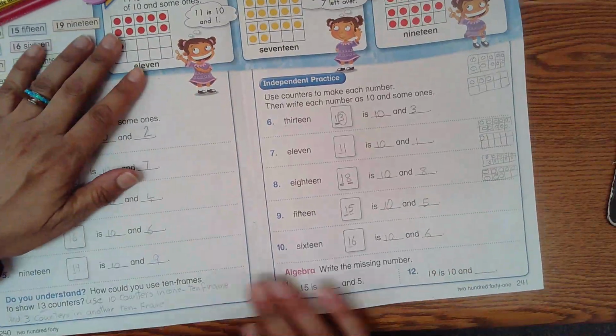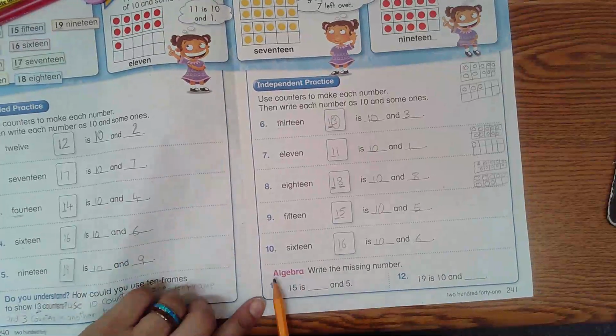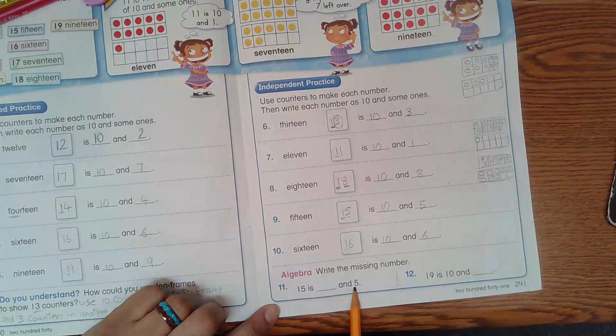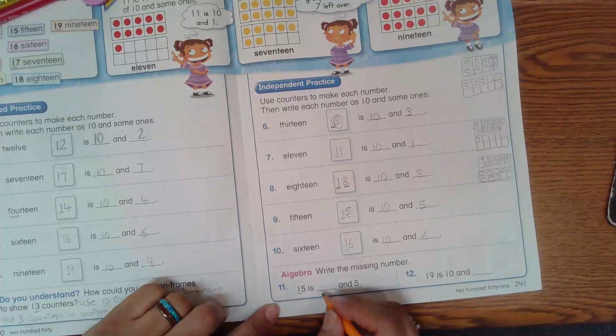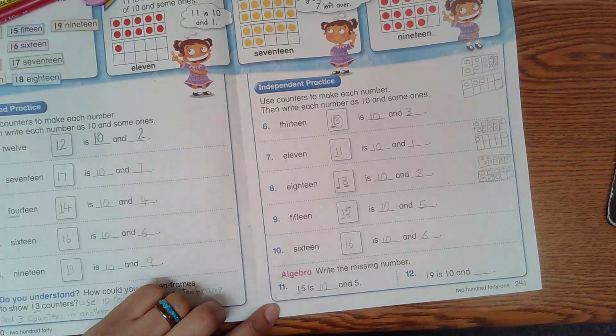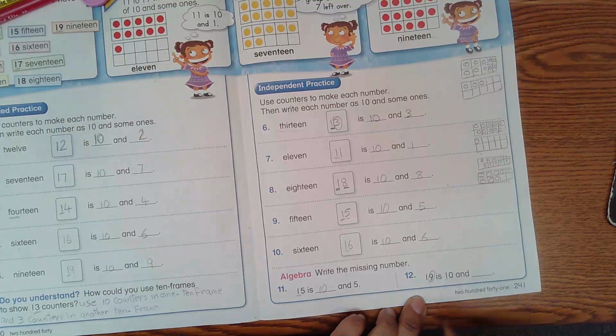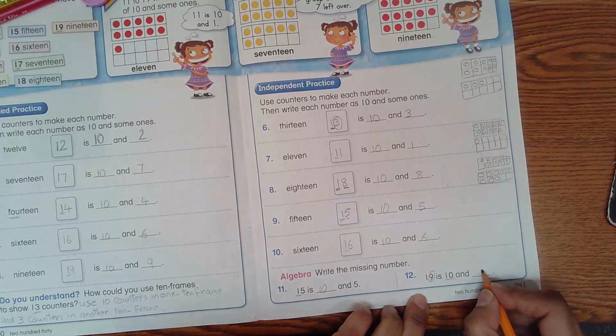Let's see number 11. Write the missing number. 15 is blank and 5. 15 is, very good, 10 and 5. Number 12, 19 is 10 and how many left over? 9. So 19 is 10 and 9.